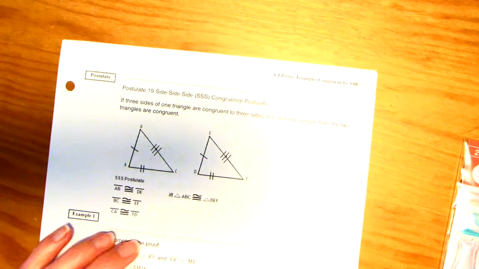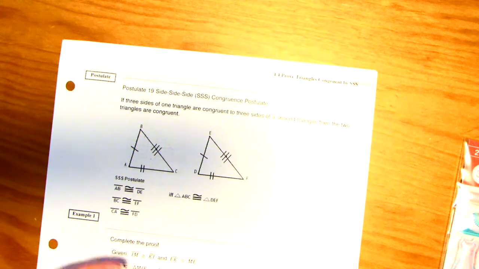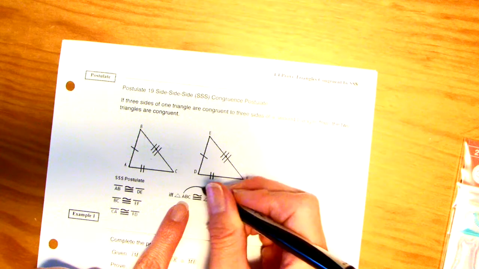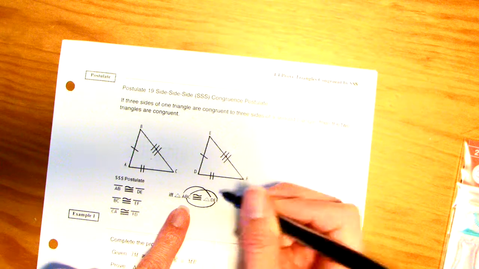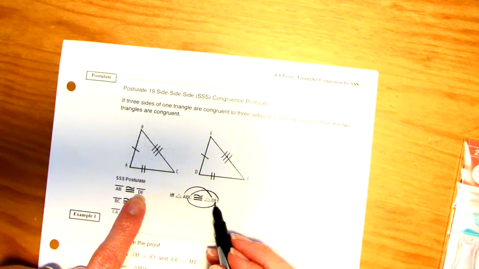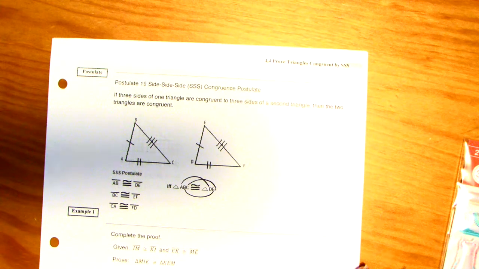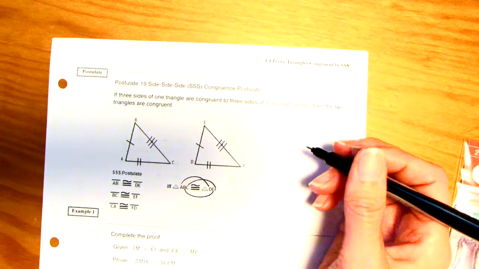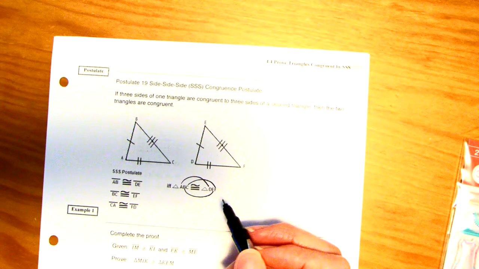So you have triangle ABC, triangle DEF, and I always think it's best to look at your triangle congruence statement, because A corresponds to D, B corresponds to E, and C corresponds to F. So if you look at AB, the first 2 letters are congruent to DE, the first 2 letters. And that's how you'll get all of those. So side, side, side, you have to show all 3 sides are congruent. You don't need to show the angles, because if the sides are congruent, you know the angles are congruent. So that means angle A will be congruent to angle D. Pretty cool, huh?